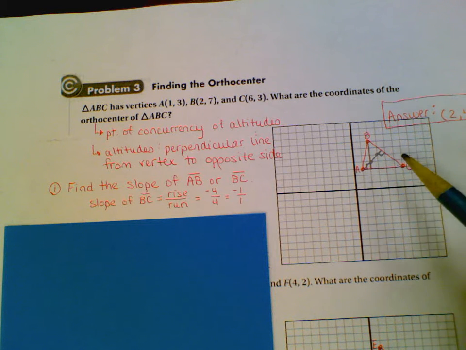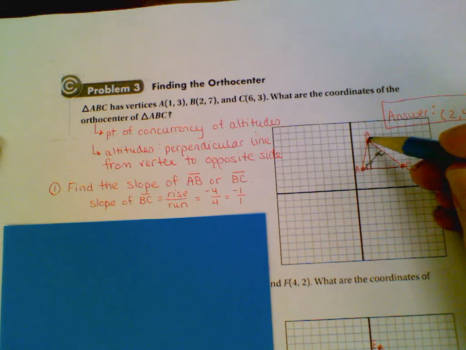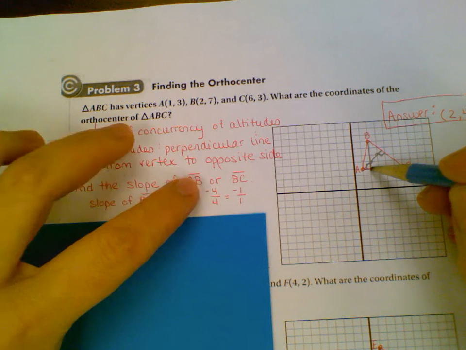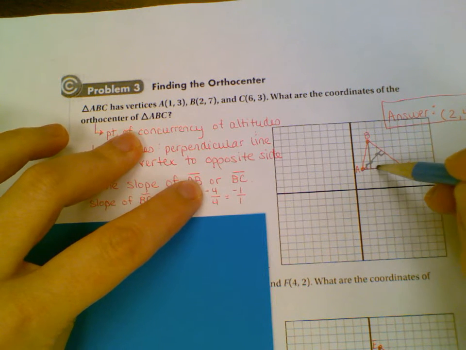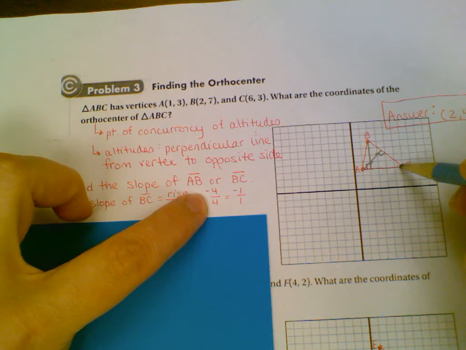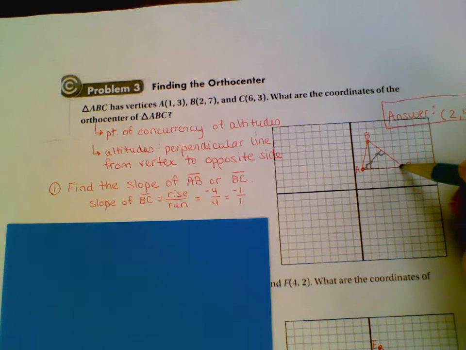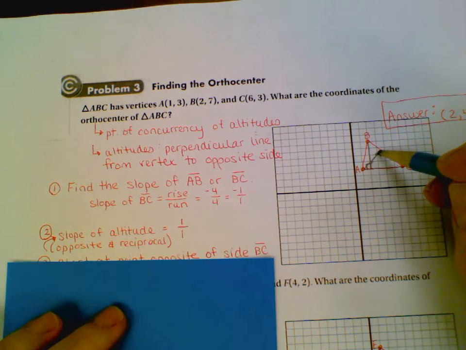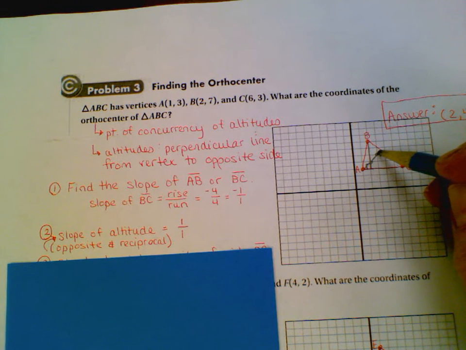Okay? You're going to count the rise and the run. You need to find the slope of BC. So I would start at the point, one of the points, count 1, 2, 3, 4. So I went down 4, and then I went right 1, 2, 3, 4. So my rise and my run is -4/4, which reduces to -1/1. The reason you need to find that slope is because in order for my altitude to be perpendicular, my slope has to be an opposite and reciprocal.